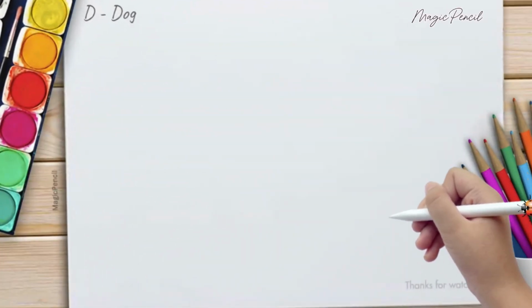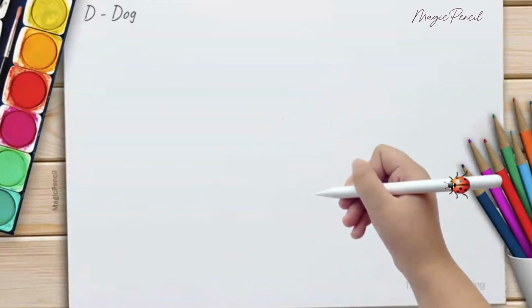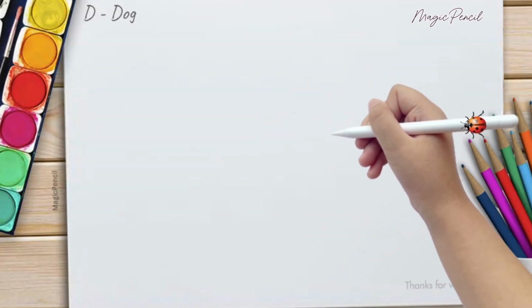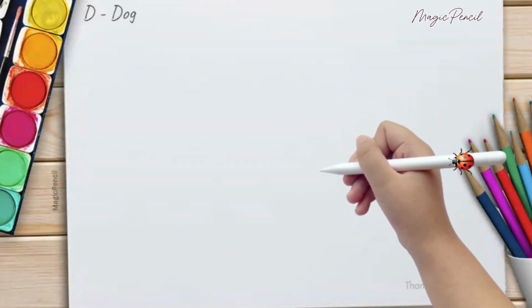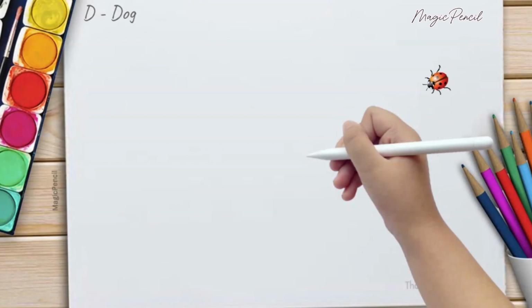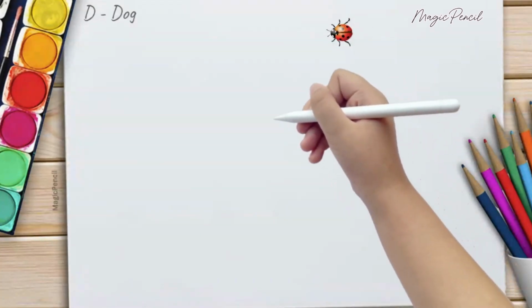Everyone, welcome back to learning the alphabet through animals. Today, we will continue with the letter D, as in D for dog, and also introduce another adorable animal, duck, as in D for duck.